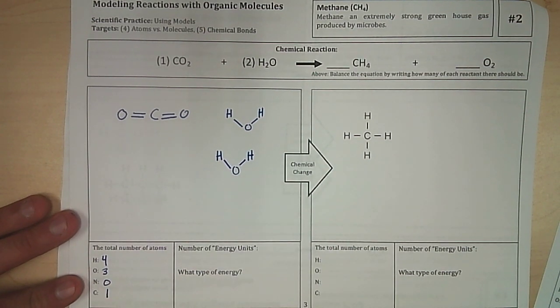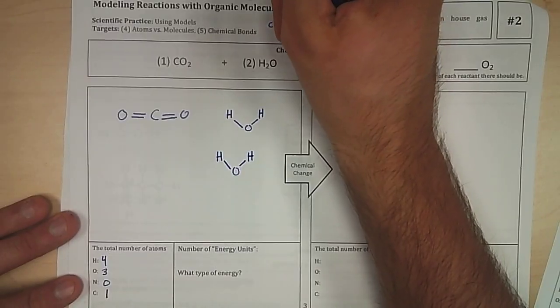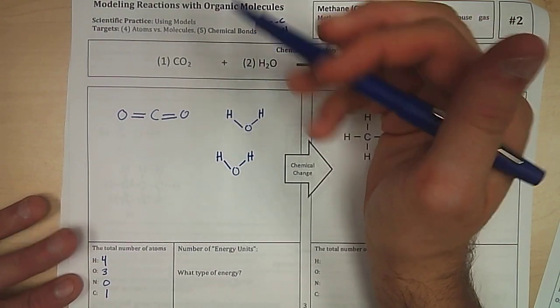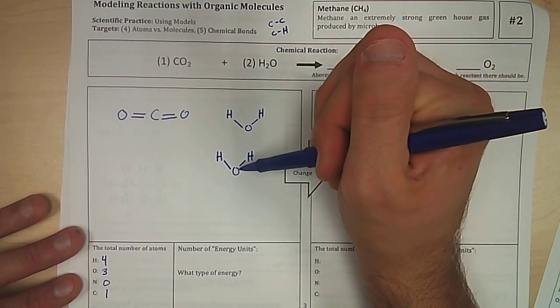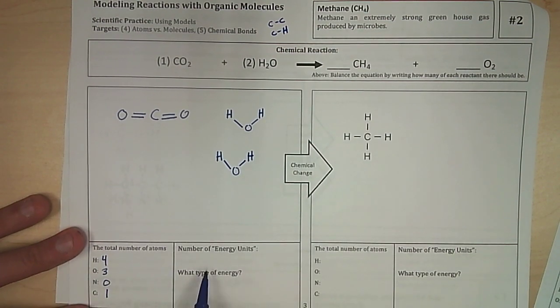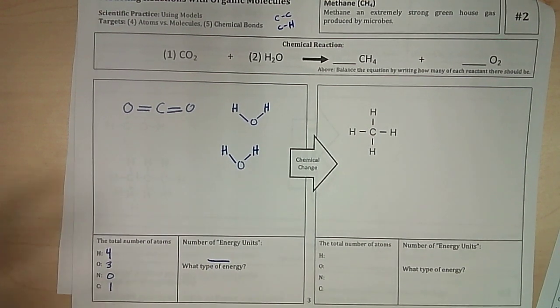So the next thing I want to do is tally up my energy units. I want to be looking for any carbon-carbon bond or any carbon-H bond. And it looks like I don't have any of those in my reactants. So you might want to write 0 right away, but I would hold off on doing it. Let's just keep it blank for now. And here's why.